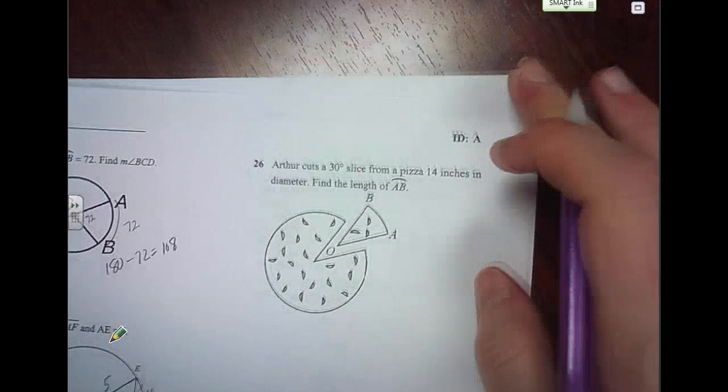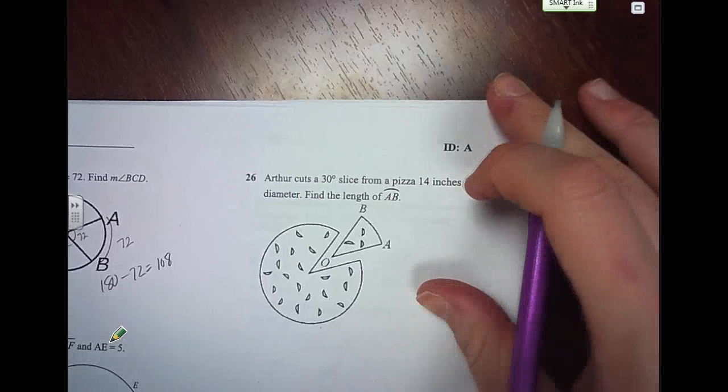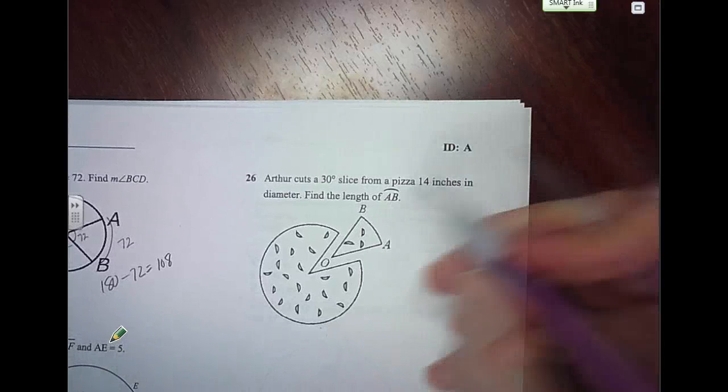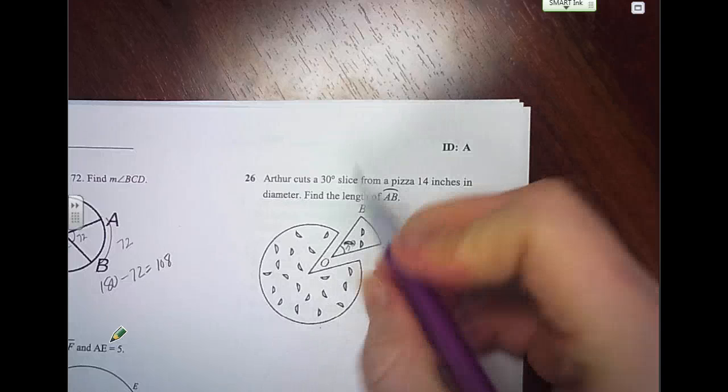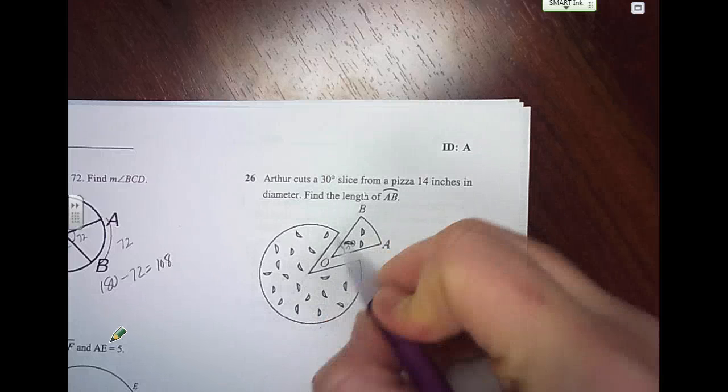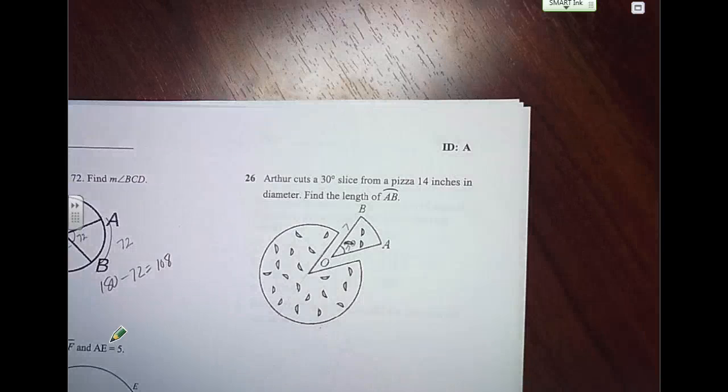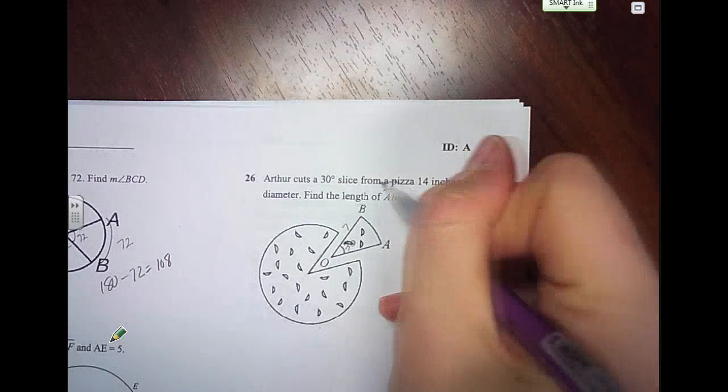26, Arthur cuts a 30-degree slice of pizza from a 14-inch diameter. Okay, so this here is 30, and if the diameter is 14, then the radius is 7. Find the length of AB. So again, be careful there. Find the length of AB.